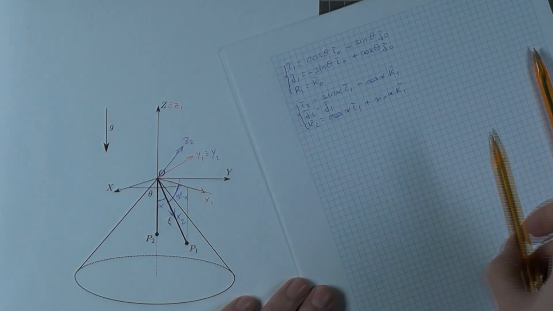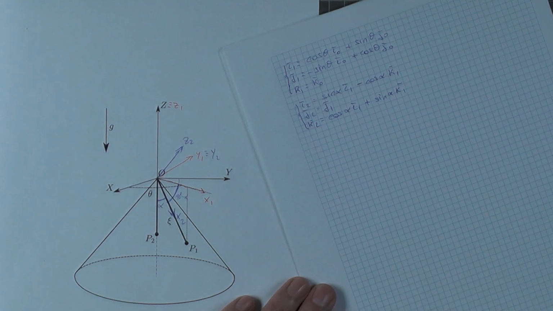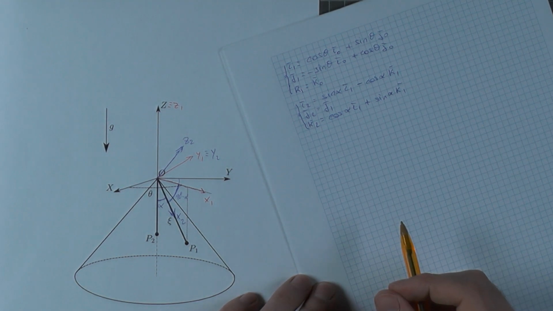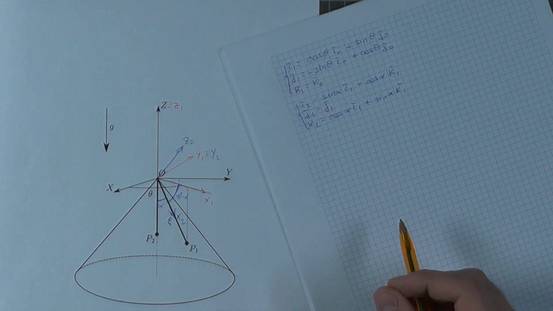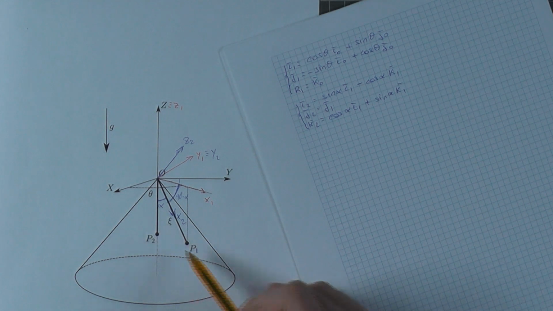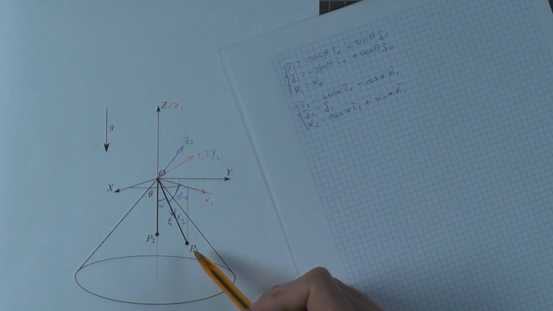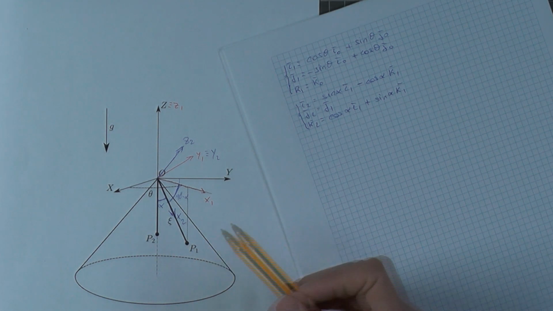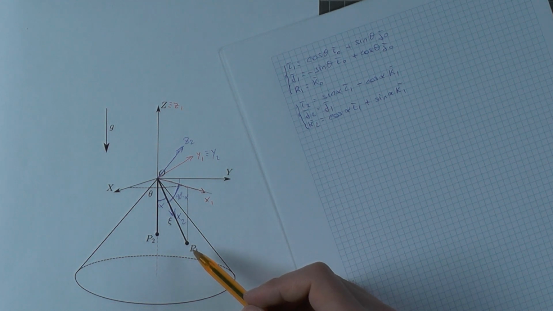So next step, once we have defined these vectors, is to decide how many degrees of freedom the problem has. And as you can see, we have two particles, P1 and P2. If these particles were moving in free space, in 3D space, they would have each of them 3 degrees of freedom, okay?